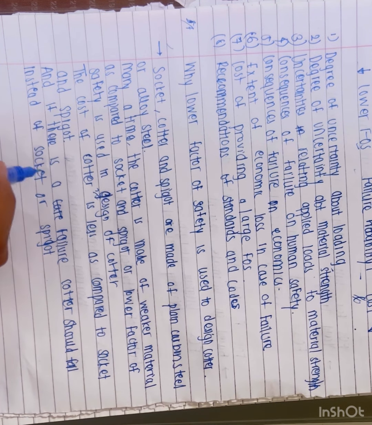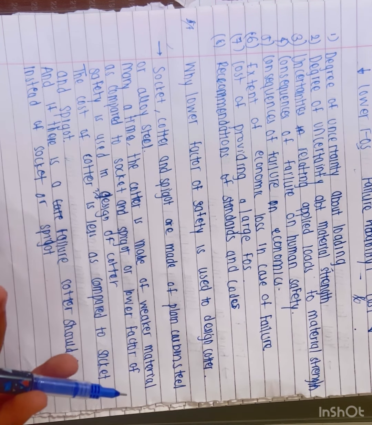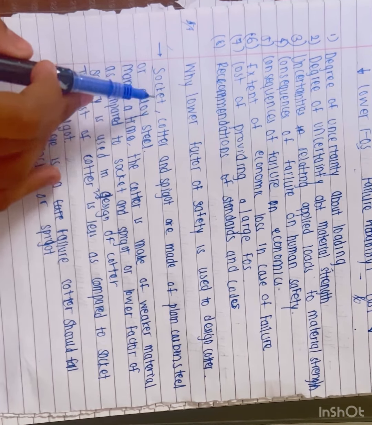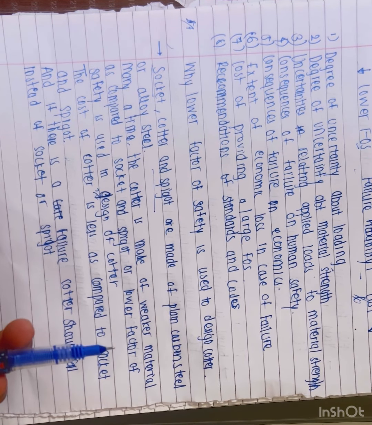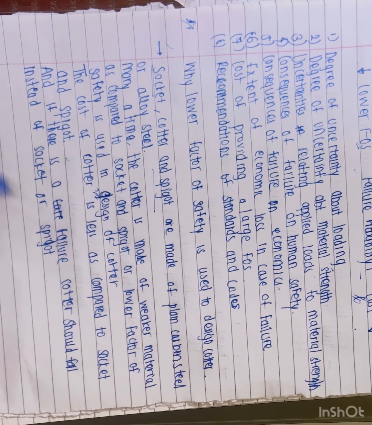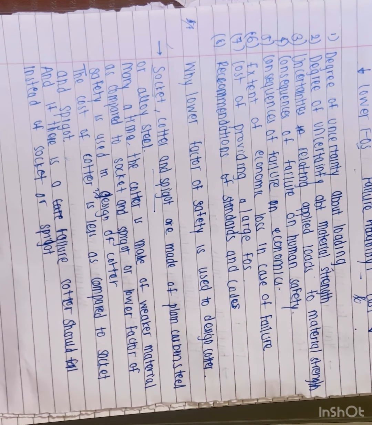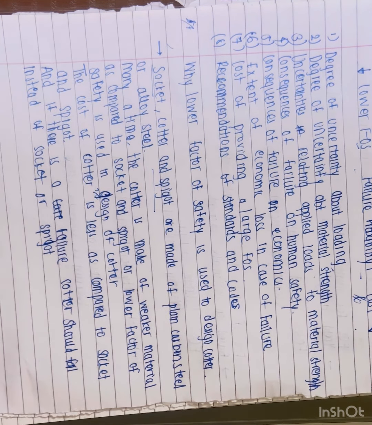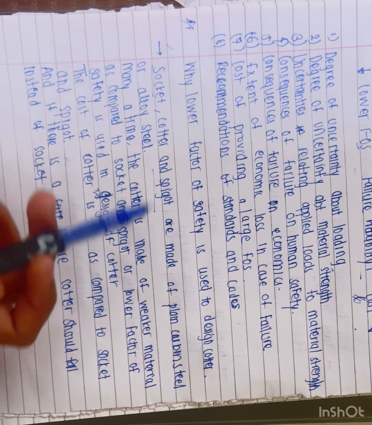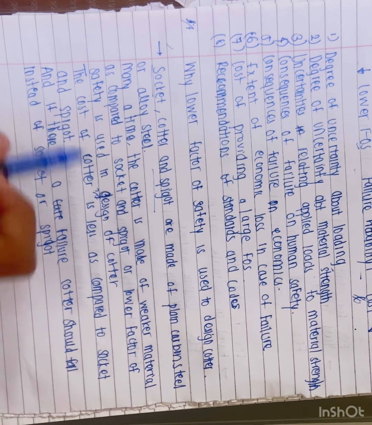Many times the quarter is made of weaker material as compared to the socket and spigot, or has a lower factor of safety, because the cost of the quarter is less as compared to the socket and spigot. And if there is a failure, the quarter should fail first instead of the socket or spigot. That is why a lower factor of safety is considered for designing the quarter.